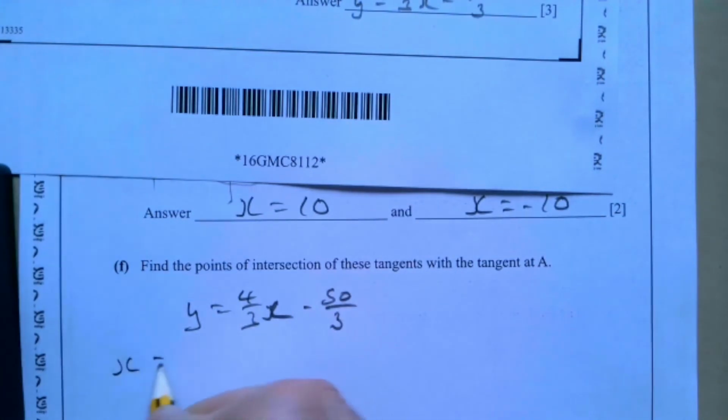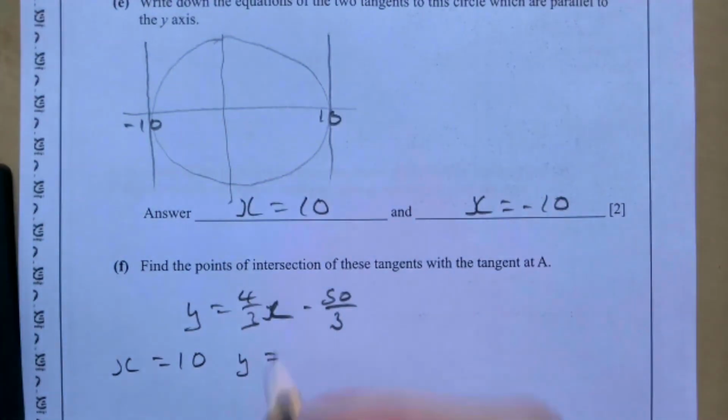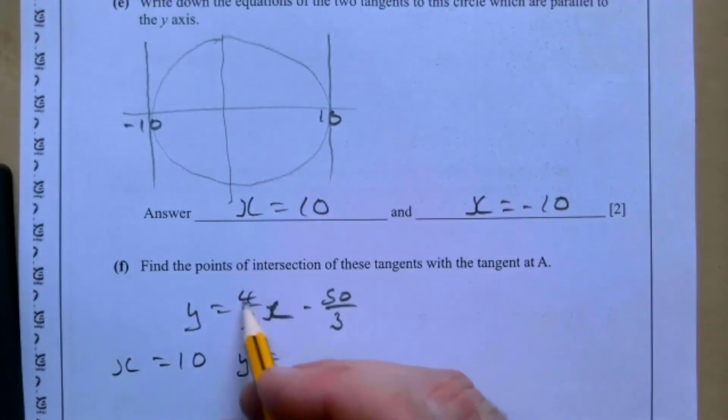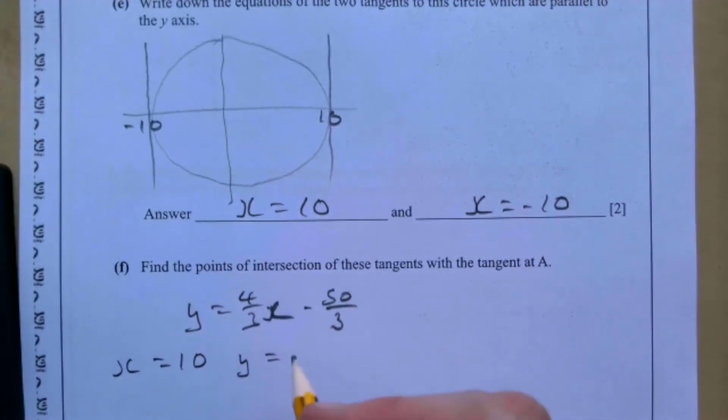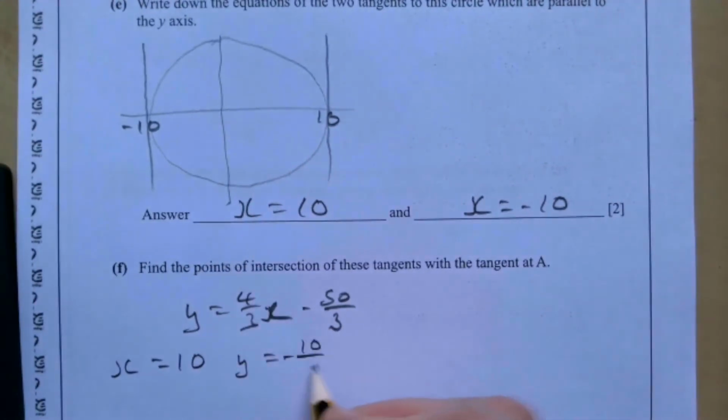So if we have x is 10, then y is 40 over 3. Do you see that there? So 4, because 4 times 10. So 40 over 3 take away 50 over 3. So that's minus 10 over 3.